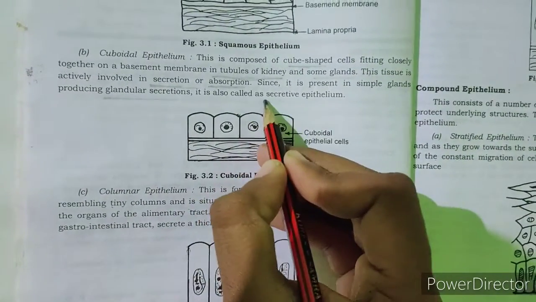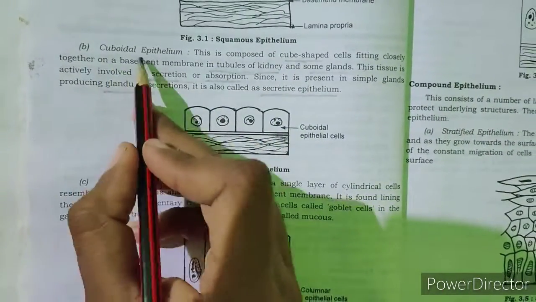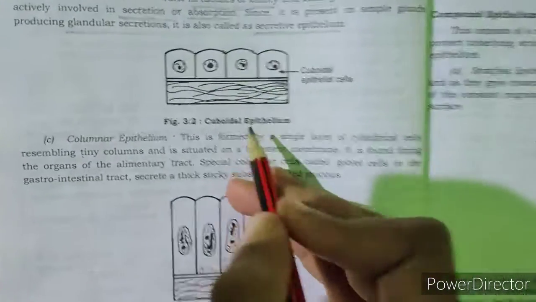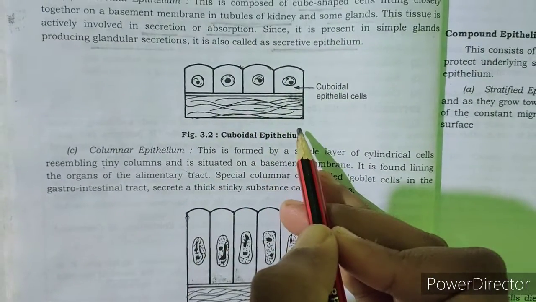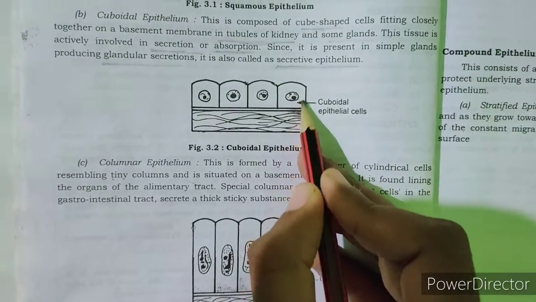The cuboidal epithelium is also called secretive epithelium. Now you just see the structures of cuboidal epithelium. It is the cuboidal epithelial cell.